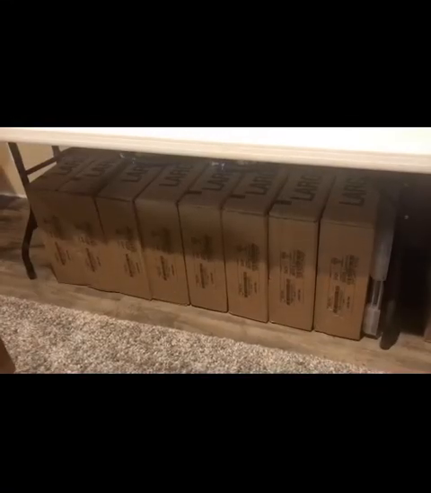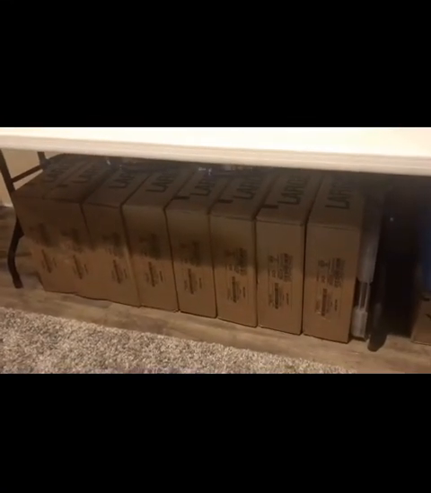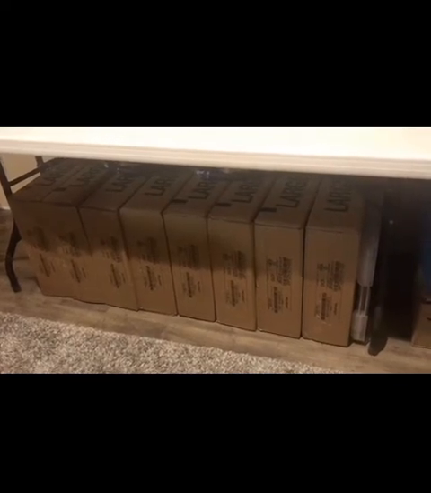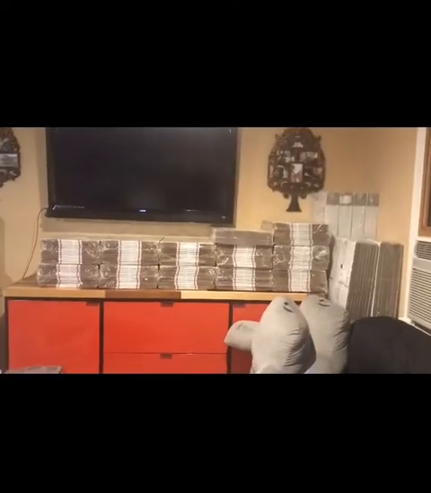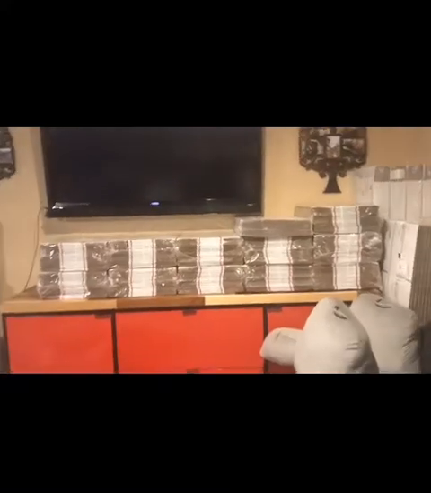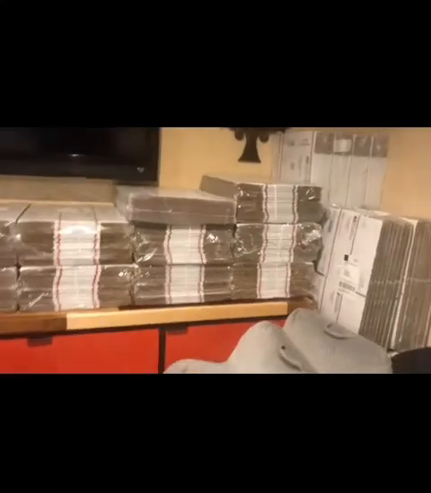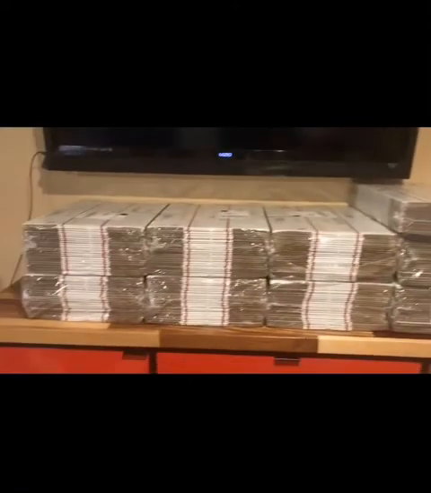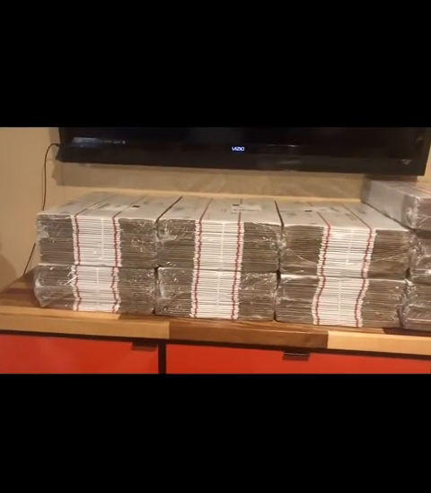Here is actually all of them, the boxes that you saw in my supply video. This is one of the places that I store it. There is the other place that I store it. So yes, we have a lot of boxes right now, and we probably won't need to order for at least 6 months.